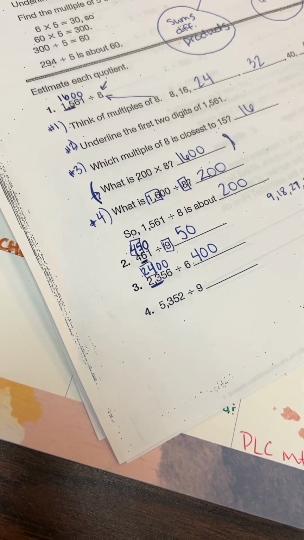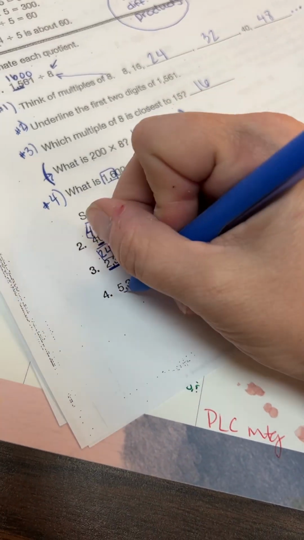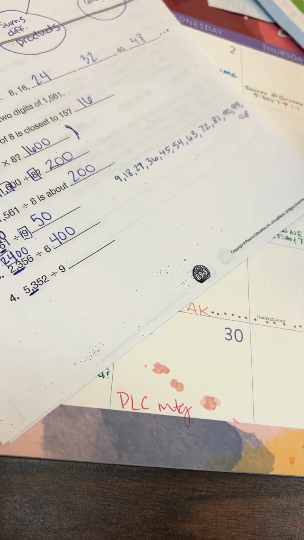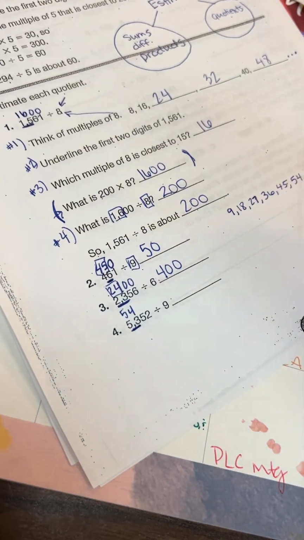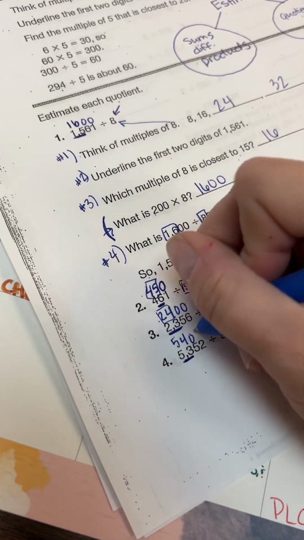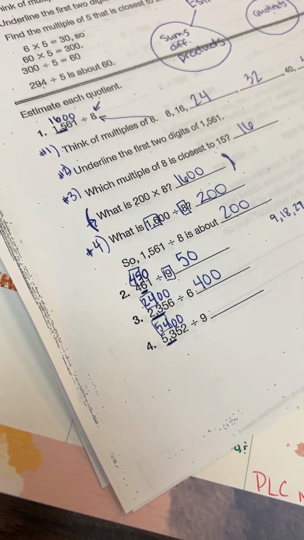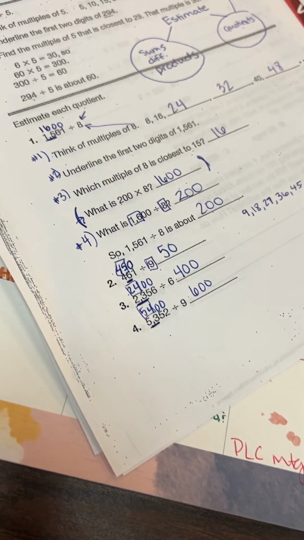So, think about your multiples of 9, which luckily I have those right out up here. Underline your first 2 digits. What's a multiple of 9 that's really close to 53? 54. So I change it to 54. Everything behind it turns to zeros, and I'm back to yesterday's lesson. What times 9 is 54? 6. How many zeros? 2.